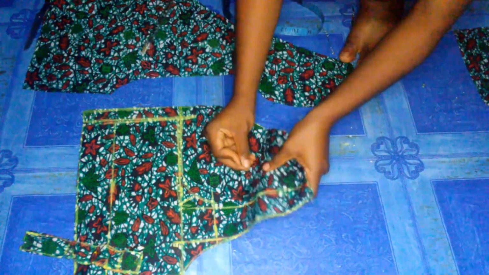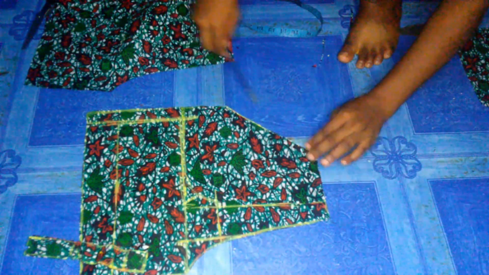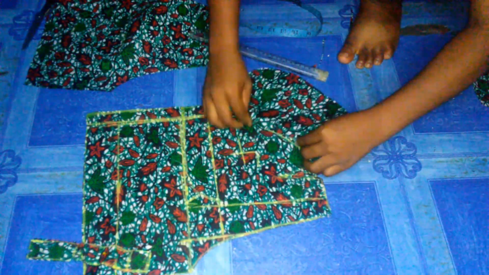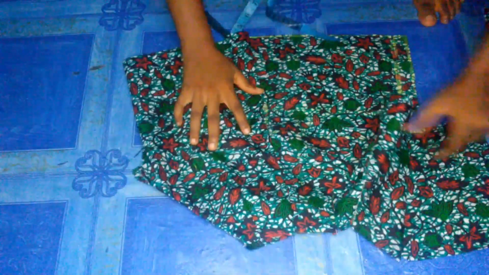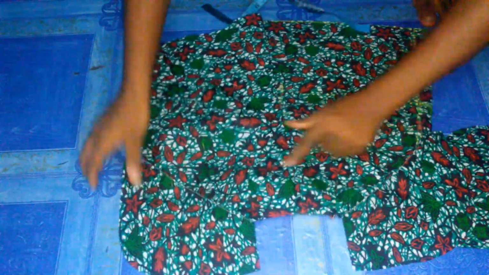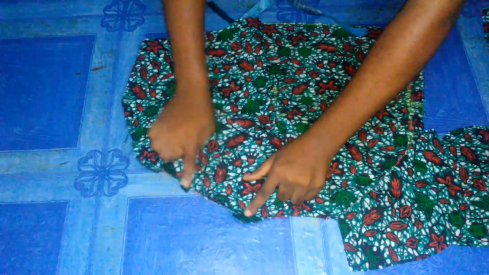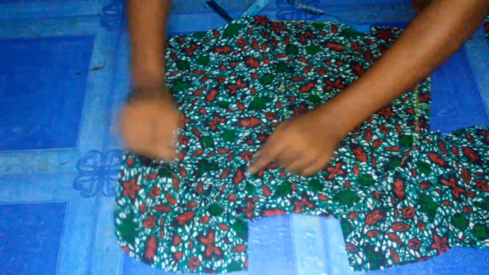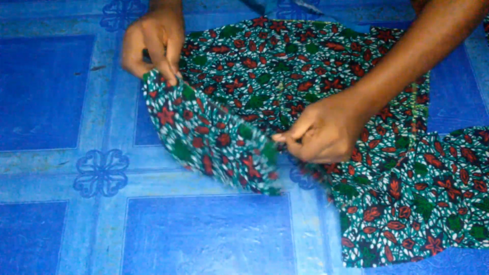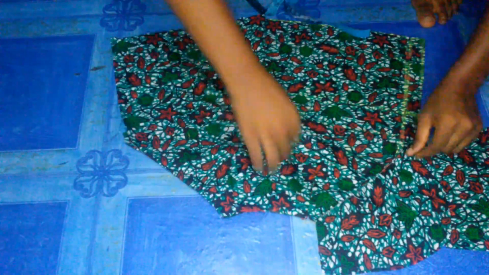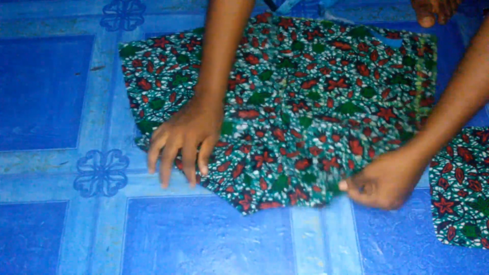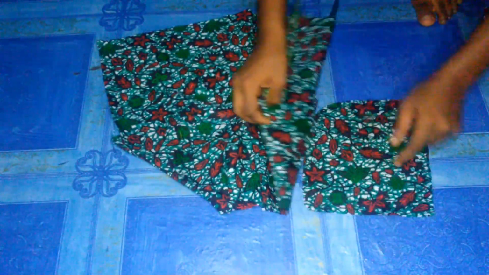I will sew 1/2 inch all over, from our waist down to that 5 inches place that we cut. After sewing it, I will notch it and flip it back to the wrong side of our fabric. So I will now flip it back to the wrong side of our fabric.